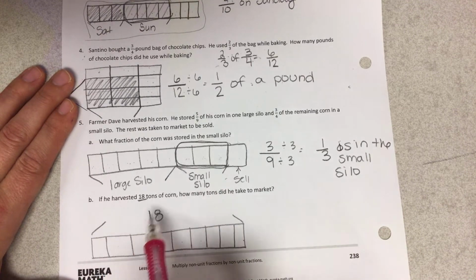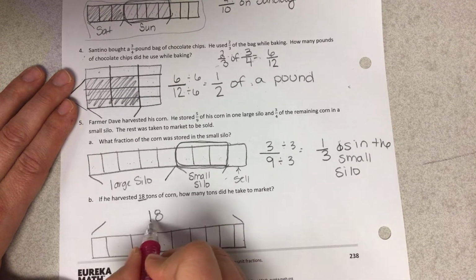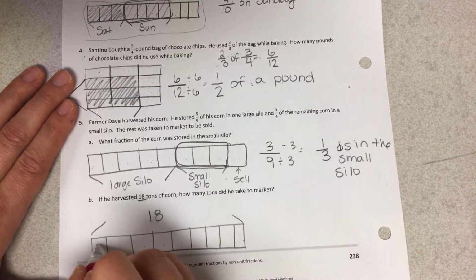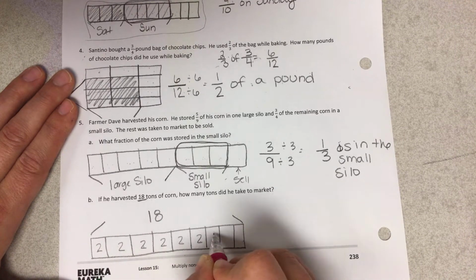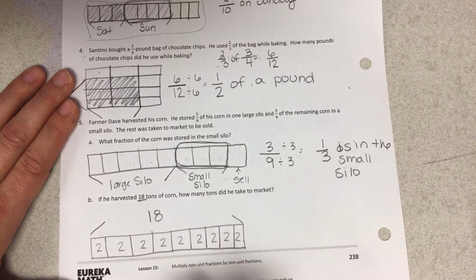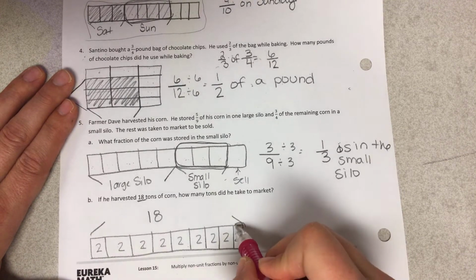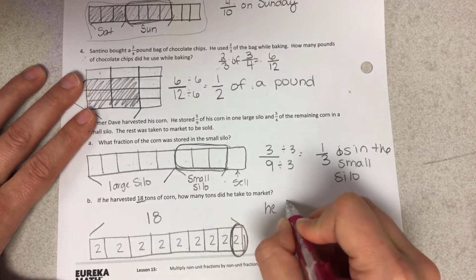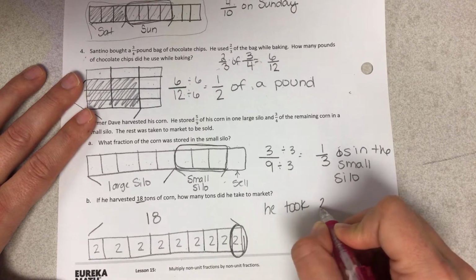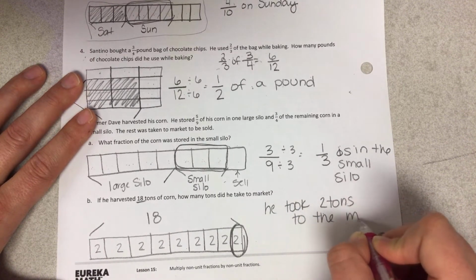So if I were to take 18 and split it 9 different ways, I know that each of these little sections would be 2. Okay, because what I did was I did 18 divided by 9. Okay, 18 divided by 9 is 2. So what I'm going to do is I'm going to look here, how many tons did he take to the market? He took 2 tons to the market.